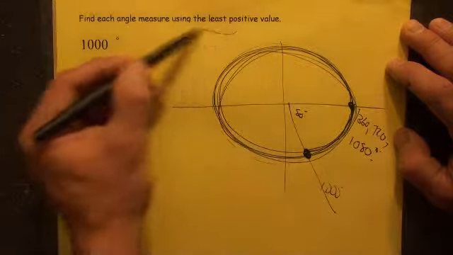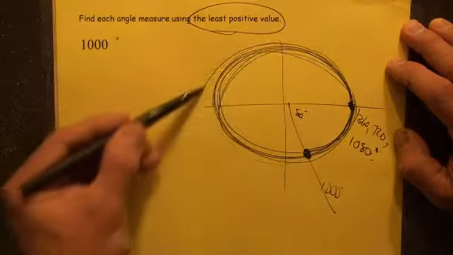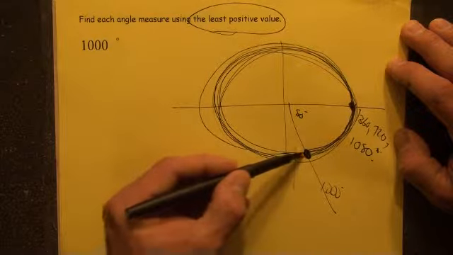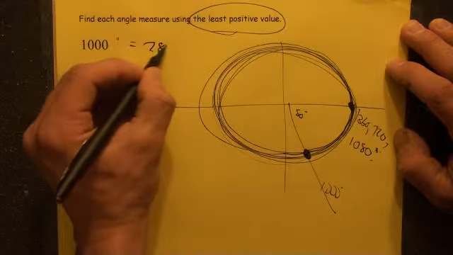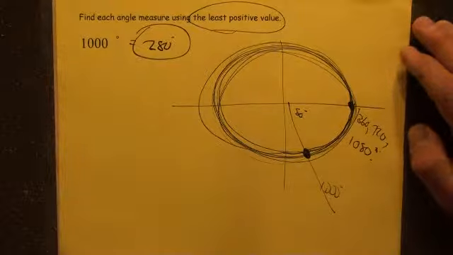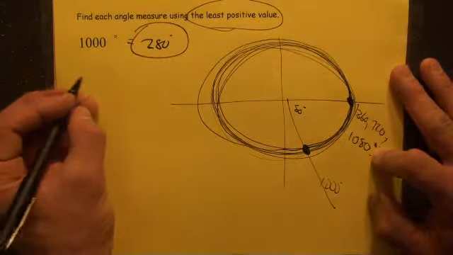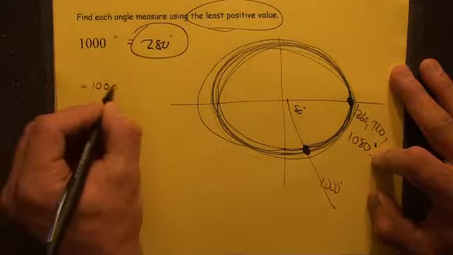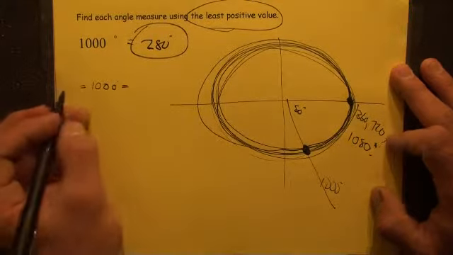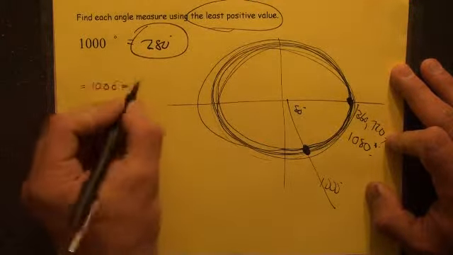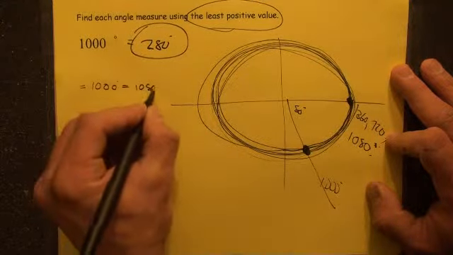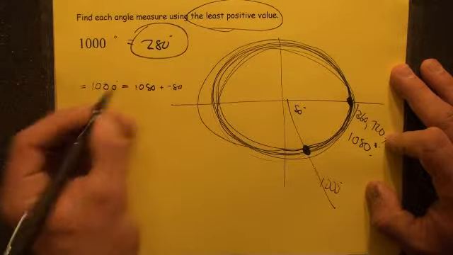Well, what's the least positive value? Well, it's 270 plus 10 more. So therefore, 280 degrees. All right, so that's how that would work. If we were to work this out mathematically, you can change the 1,000, because you can do this numerically. 1,000 could equal, we could call it 1080 plus negative 80.